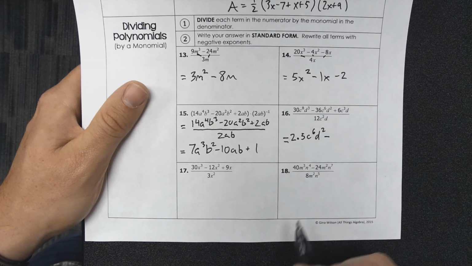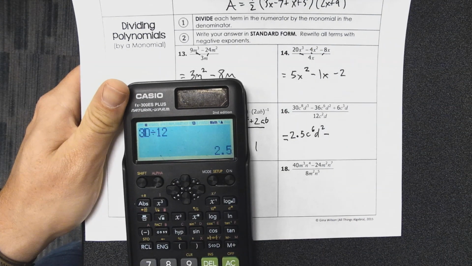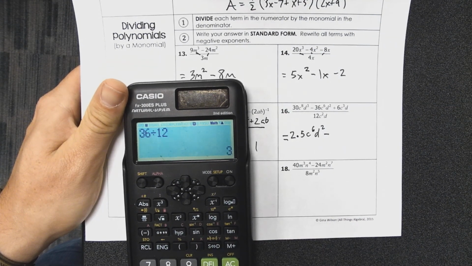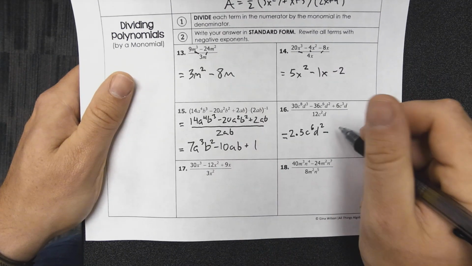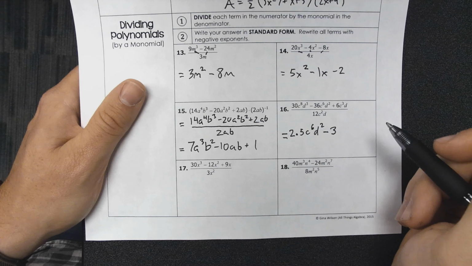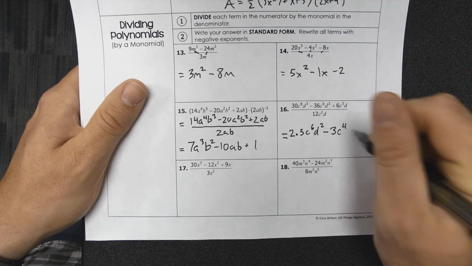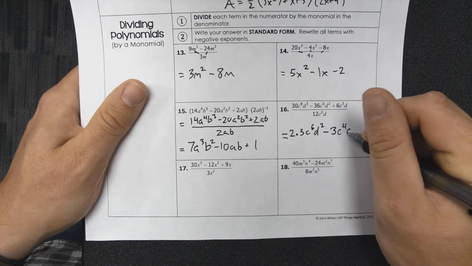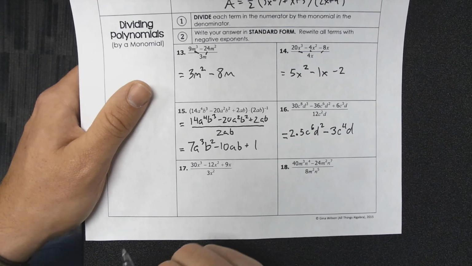And then go to the next term. 36 divided by 12, that will divide nicely. It'll give us 3, right? 36 divided by 12 is 3. So we got minus 3. c to the 6th divided by c squared is going to be c to the 4th. You subtract the powers. d squared divided by d is d. Again, subtract the powers.